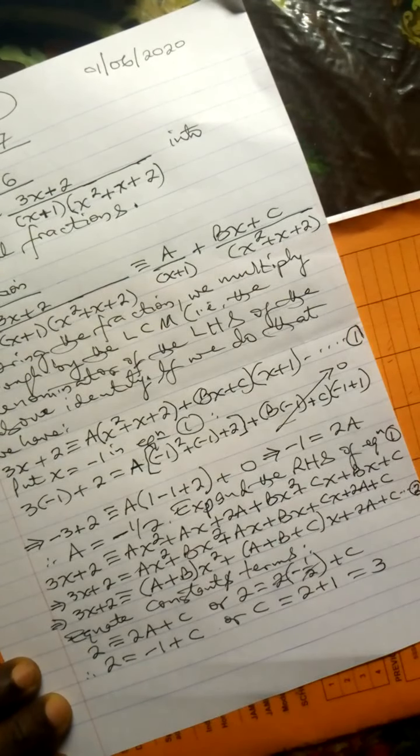So I've gotten all my values. Now I can write out my partial fraction.